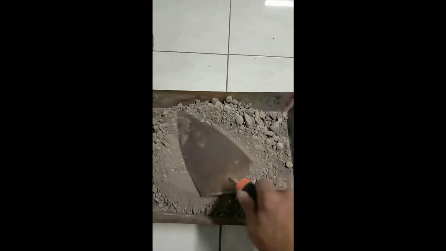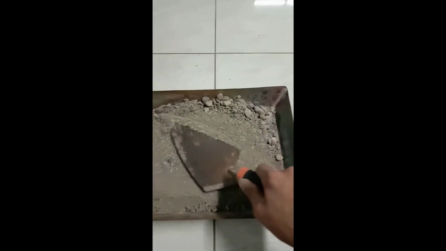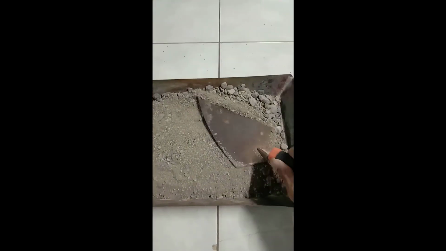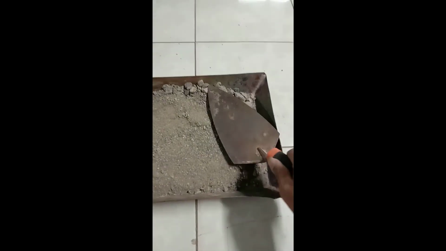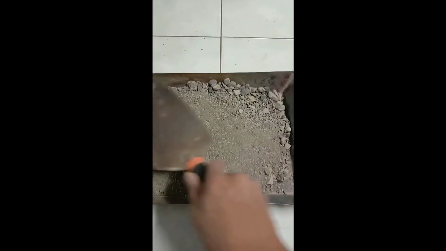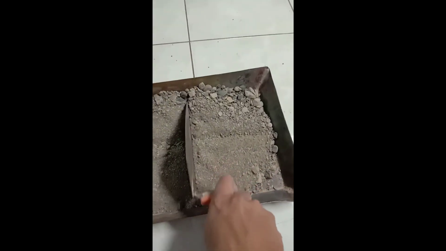Now we are going to flatten that one. Flatten this. And then it says there we are going to divide it into quarters or 4 parts. So let's say that will be our division.